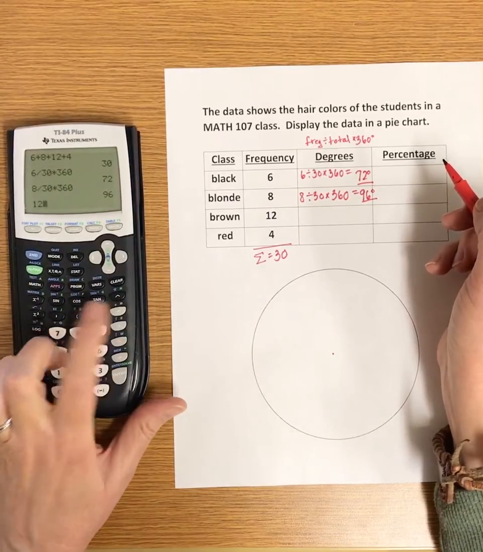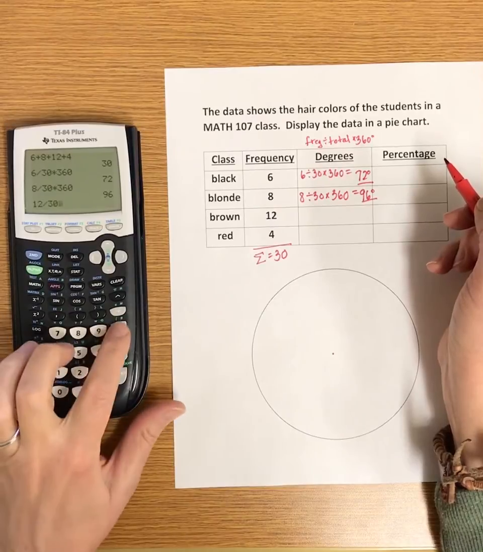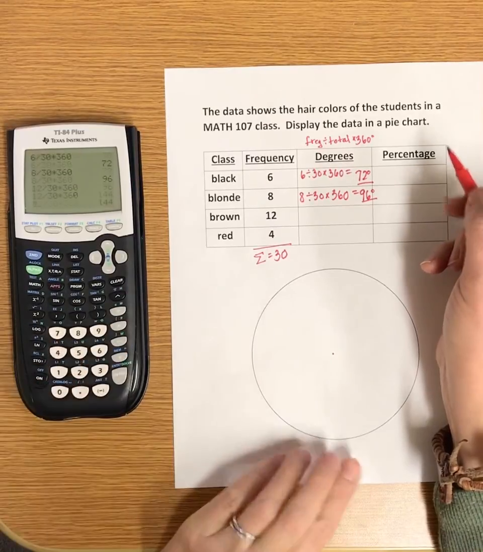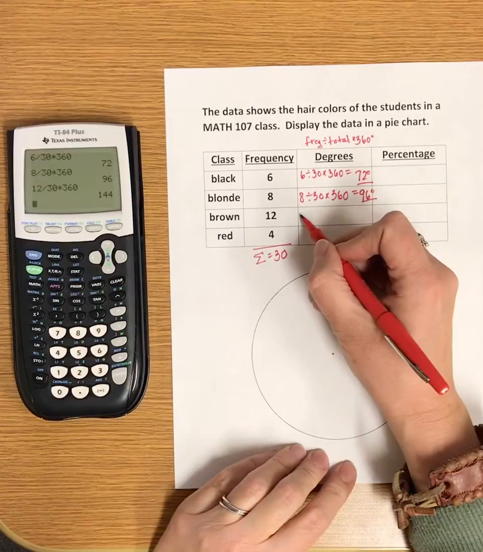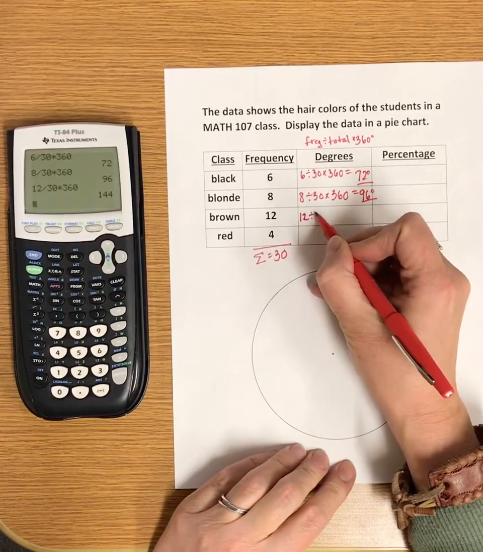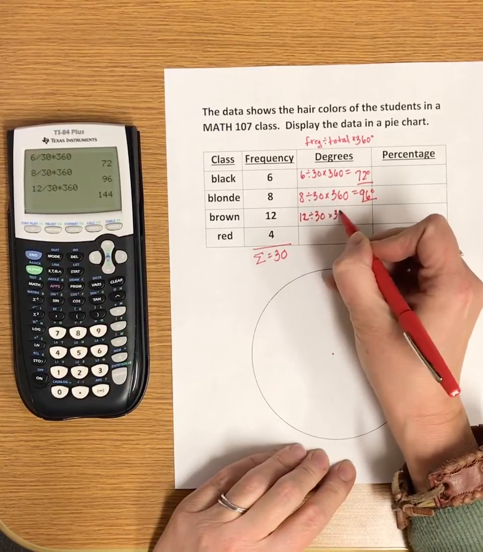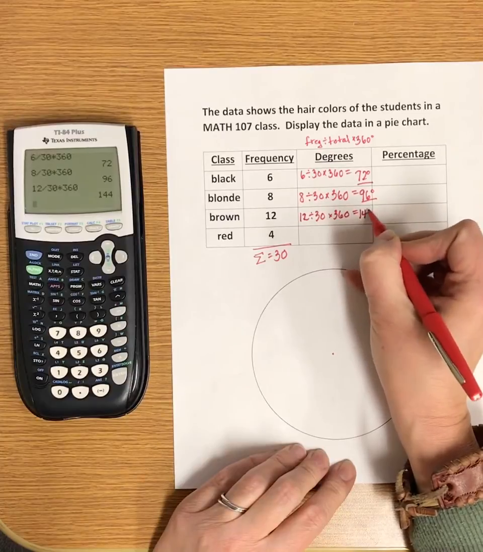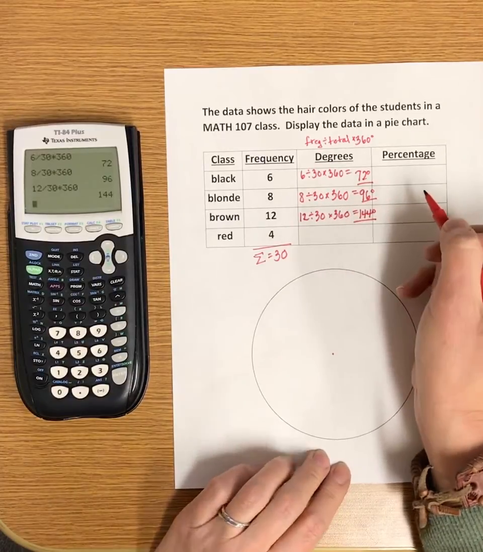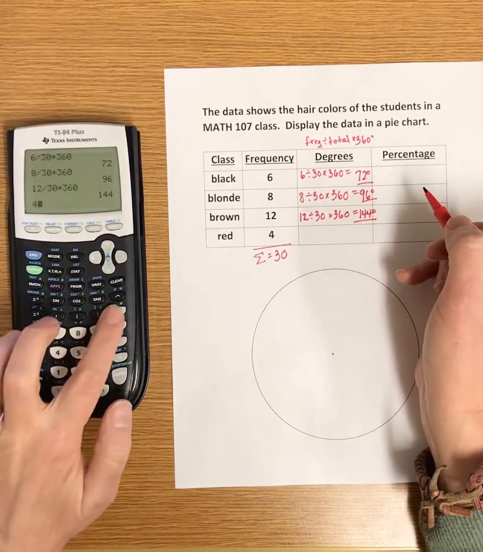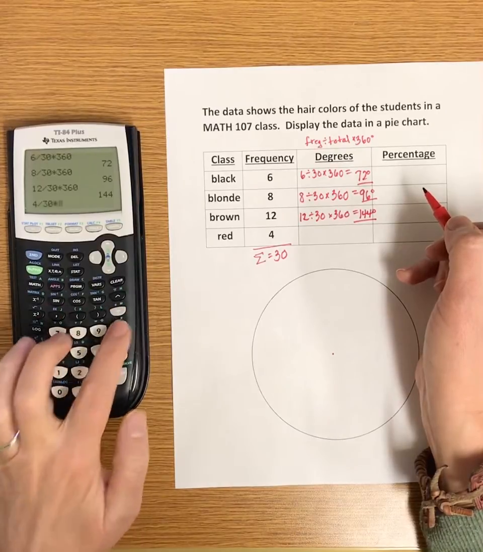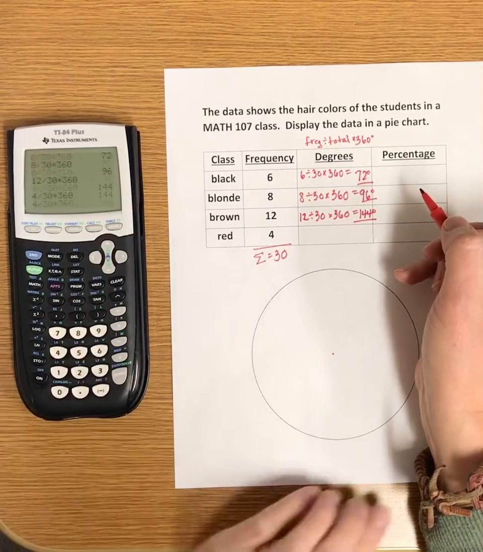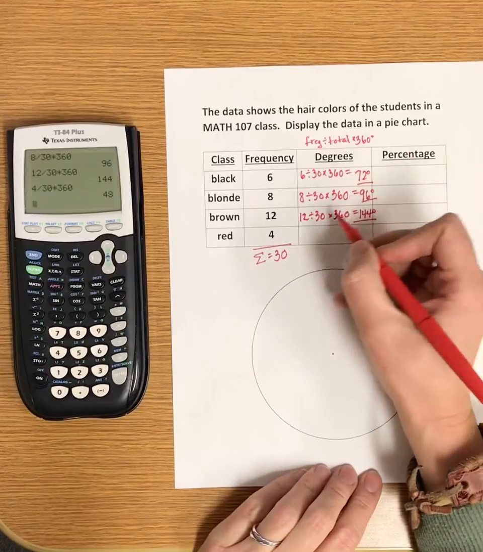For brown, we'll take the frequency of 12 divided by the 30 times the 360, 144 degrees. And lastly, for red, 4 divided by 30 times 360, 48 degrees.